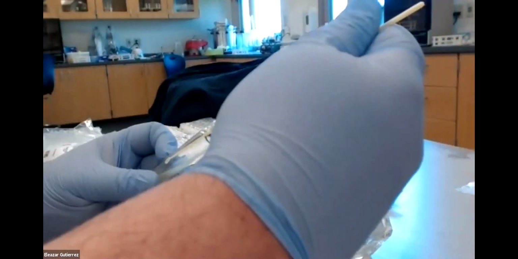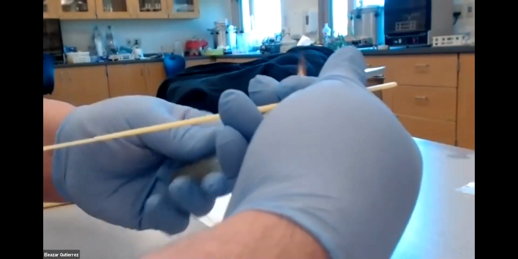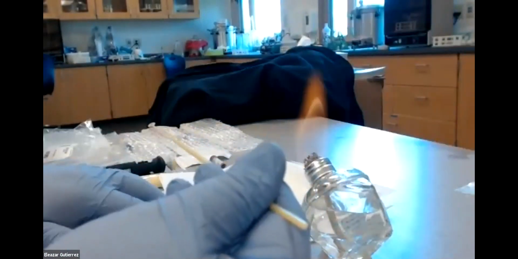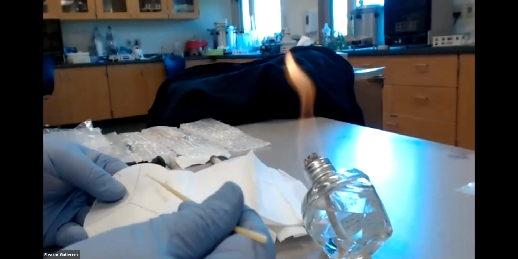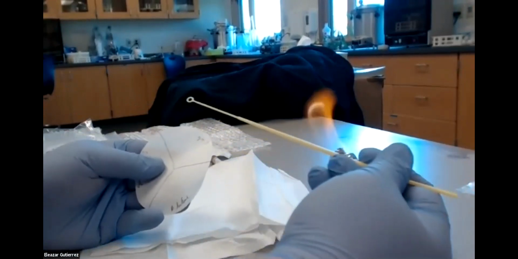Then I'm going to put my little loop in there, and you get a heavy inoculum. Okay. That looks really good. And flame it. Recap it. Okay. There's my E. coli. So I'm going to go to the E. coli area and put it on there. You guys see that? Trying to figure out where the center of my camera is at. Okay, we're going to put it right there.